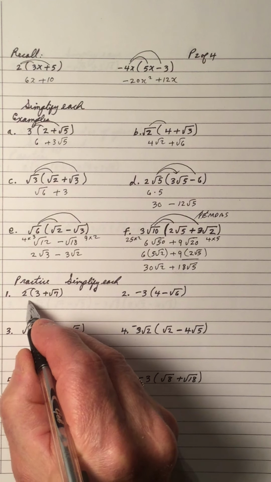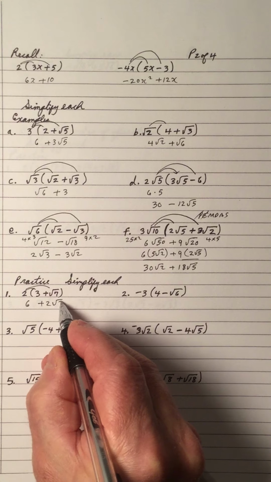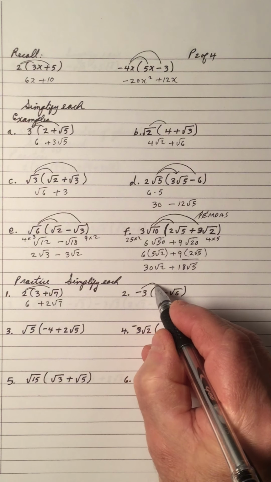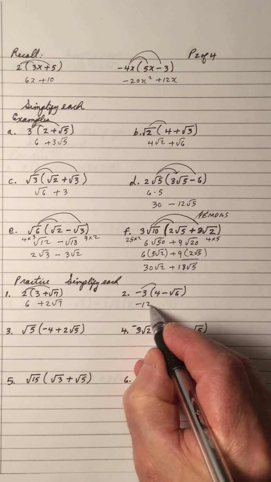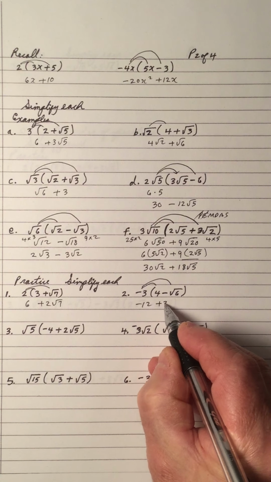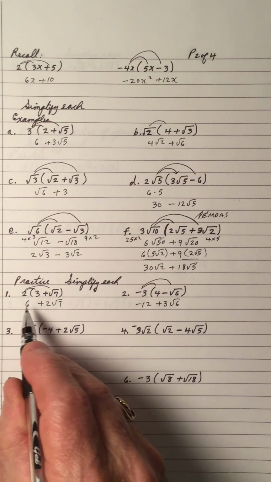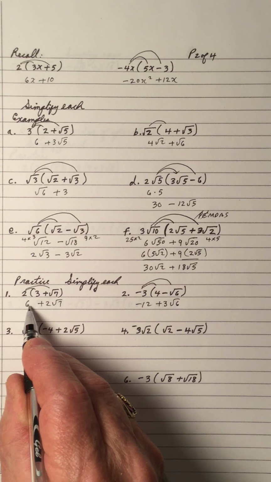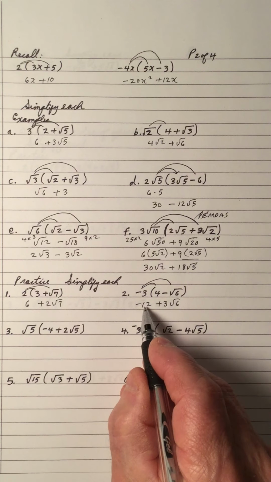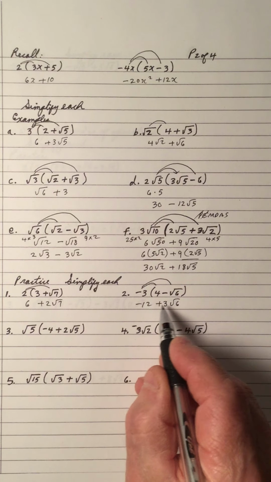2 times 3 is 6. 2 times root 7 is 2 root 7. Negative 3 times 4 is negative 12. Negative 3 times negative root 6 is a positive 3 root 6. And again, you can't add these because they're not like radicals. That would have to be a root 7 to add to this, and the negative 12 would have to be a root 6 right here to add to this one, but we can't.